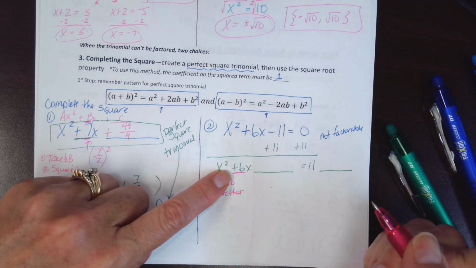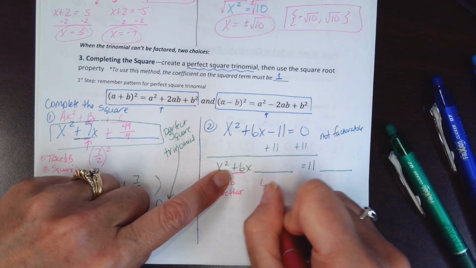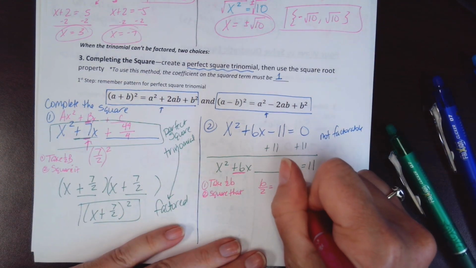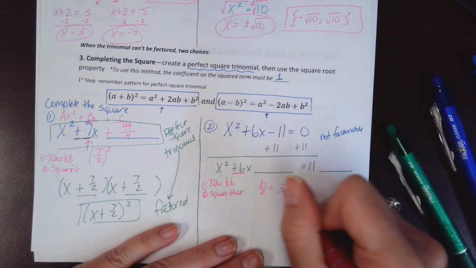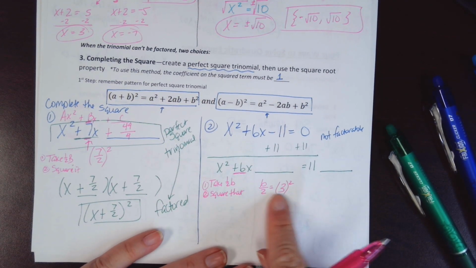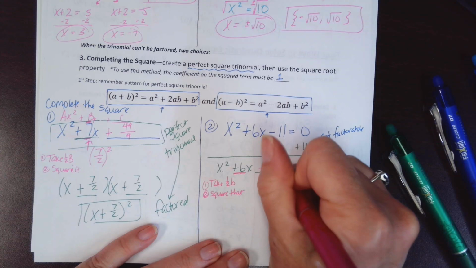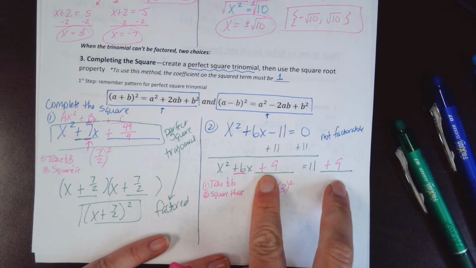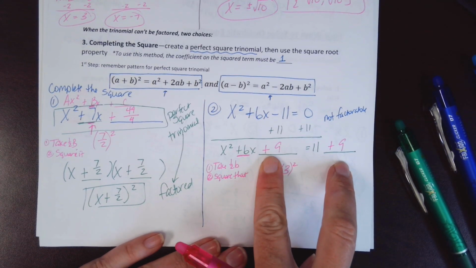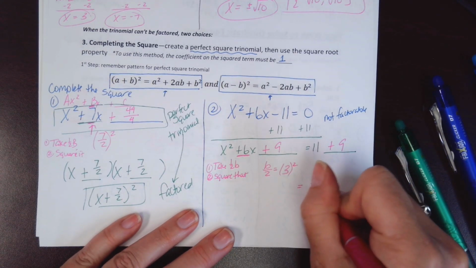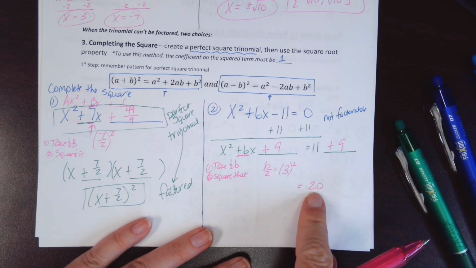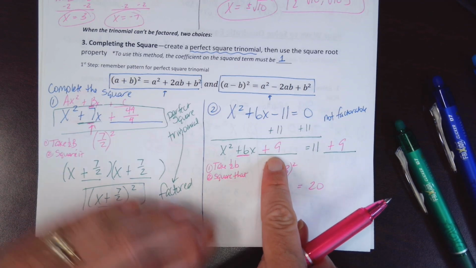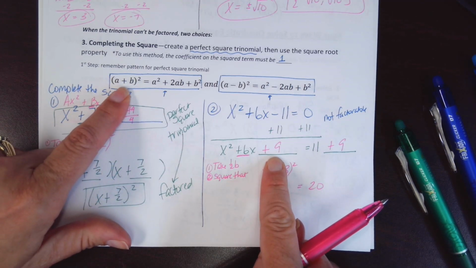Well, b is a positive 6. Half of 6 is 3. And I need to square my 3. I take half of b and I square it. Well, 3 squared is 9. So I'm going to add a positive 9 to both sides of my equation. If I add it on the left, I have to add it on the right to keep everything balanced. So now I have equals 20. 11 and 9 is 20. Over here, I've got my perfect square trinomial. It breaks down into those two identical factors.